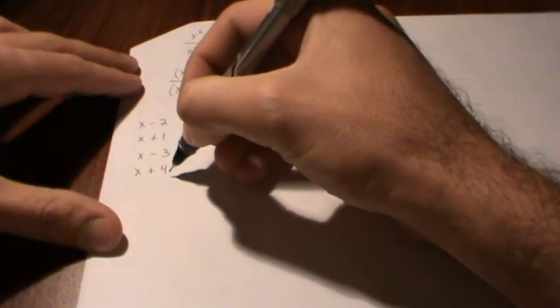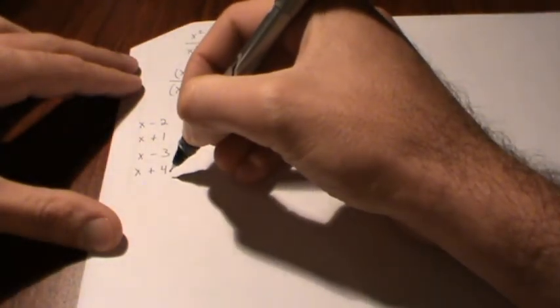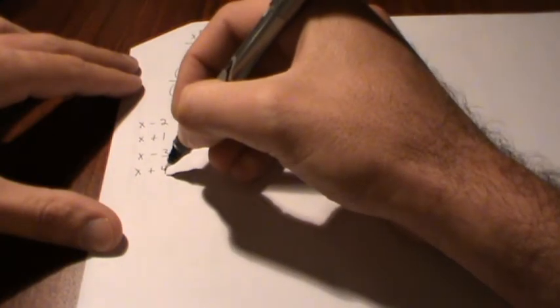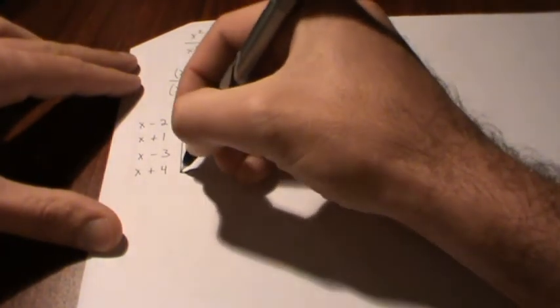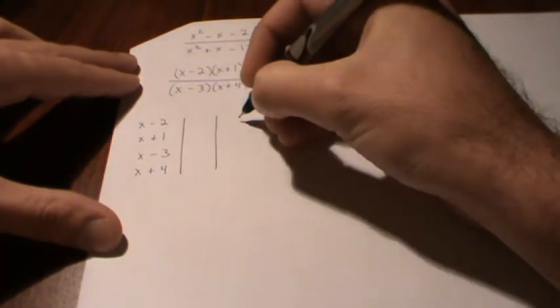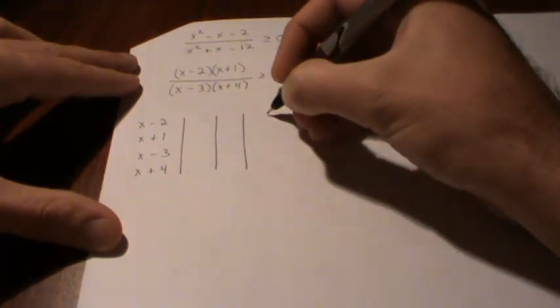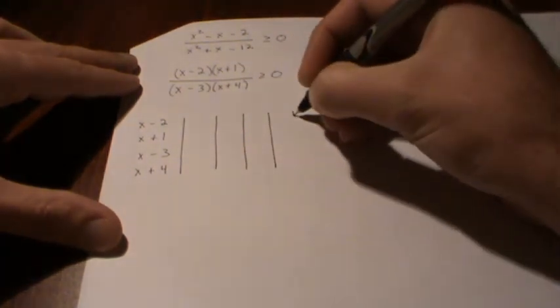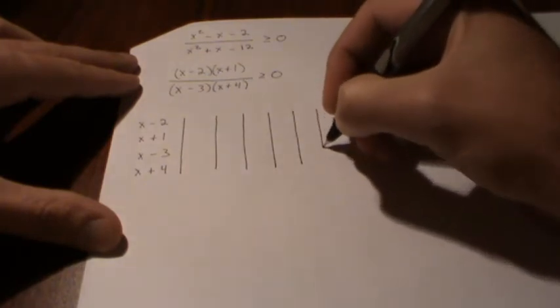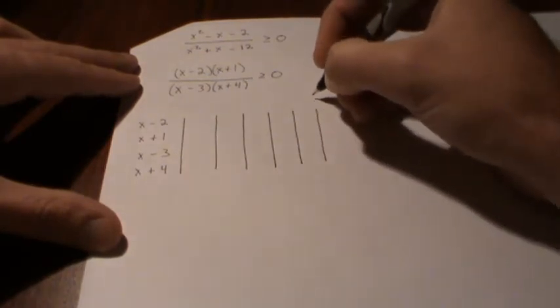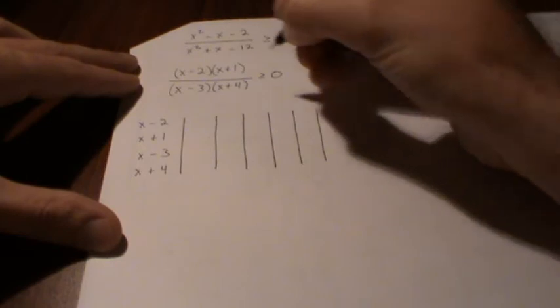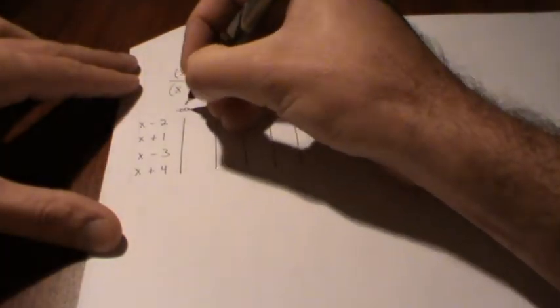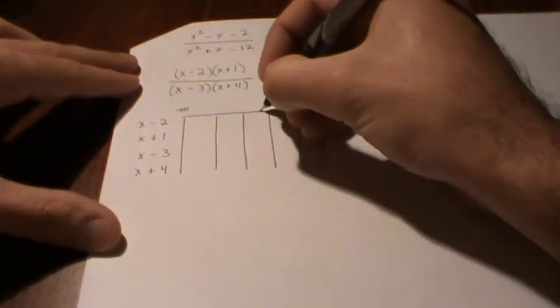Notice I have 4 factors here, and there's an x in all of them, which means I need 6 lines here. 1, 2, 3, 4, 5, and 6. And this one's going to be infinity, this one's going to be negative infinity.